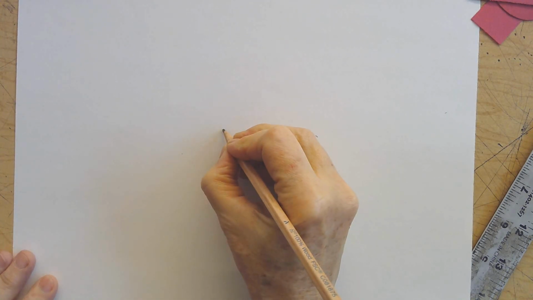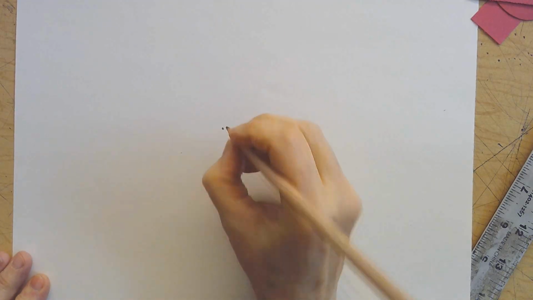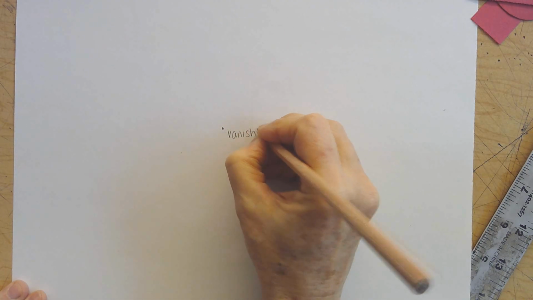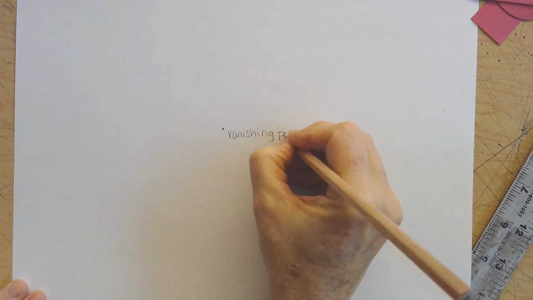We're going to draw a dot in the middle of the paper. This is called the vanishing point. I want you to label it vanishing point.